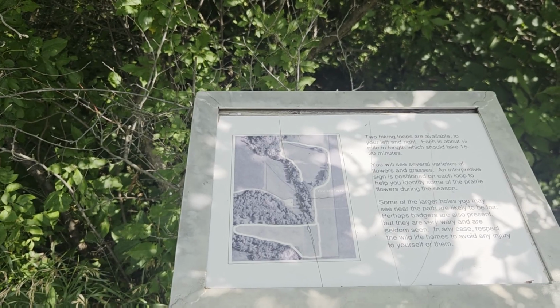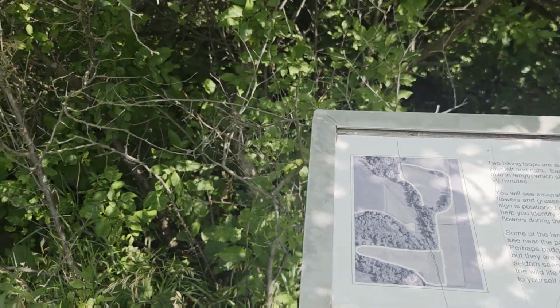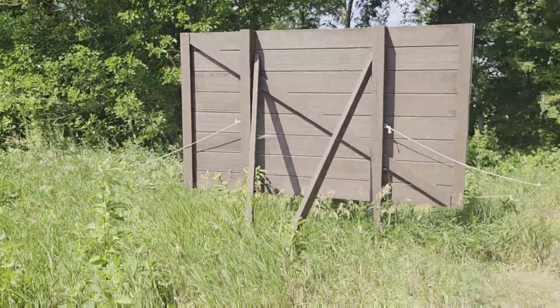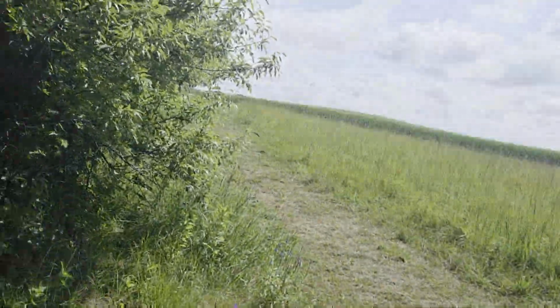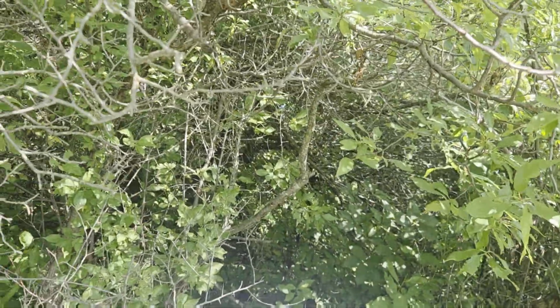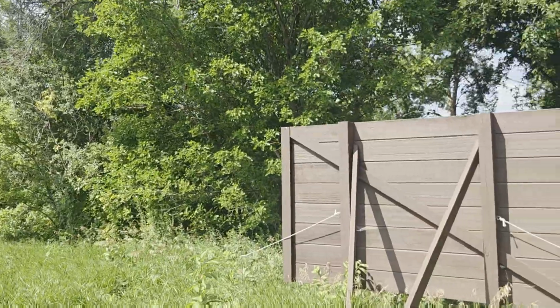Two hiking trails, to your left and your right. You'll see several. Okay, I don't know if the more interesting stuff is in this direction. Let's see. Okay, I'm not sure there's much to see in that area.